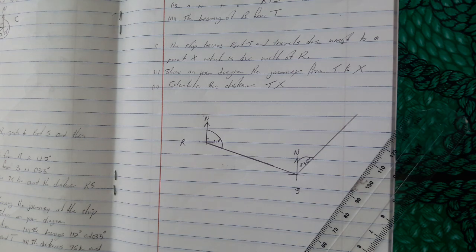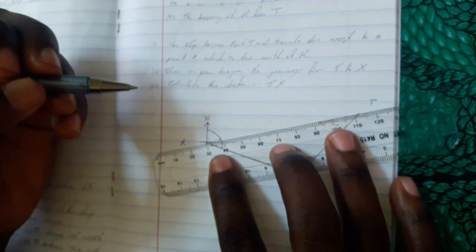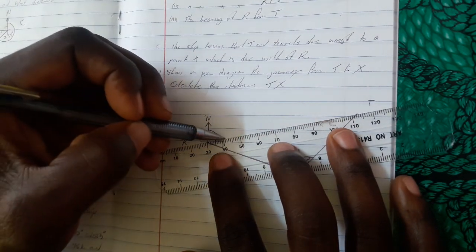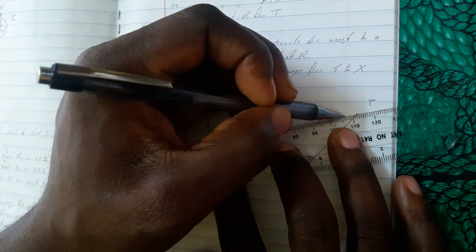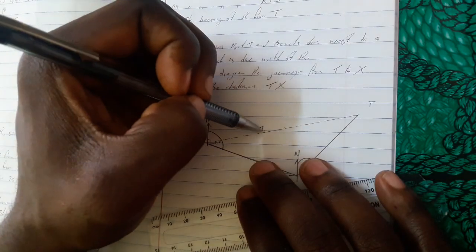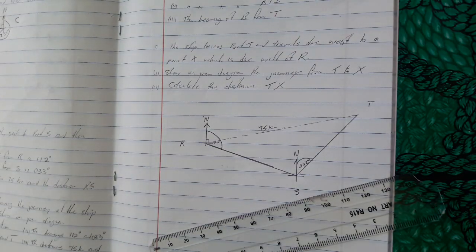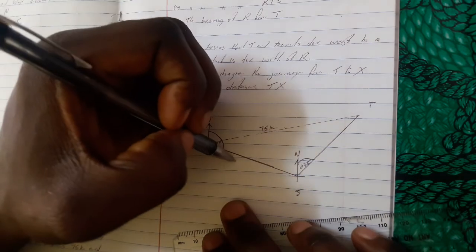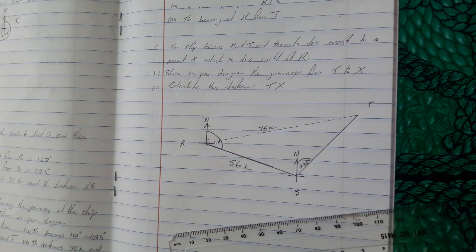The distance RT is 75 from R to T, so we have to connect R to T. This is T. R to T is 75. I'm just going to draw broken lines. You don't have to draw broken lines. This is 75 kilometers. The distance RS is 56. R to S is 56 kilometers. Okay, good.